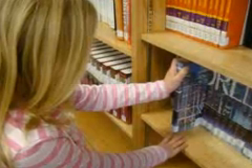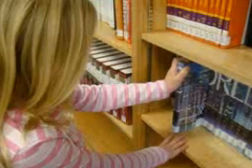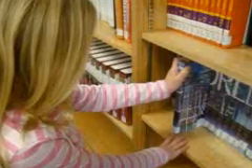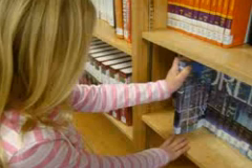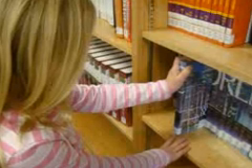For example, if you were looking for information on dogs, you would look for the volume that had the letter D printed on the spine.